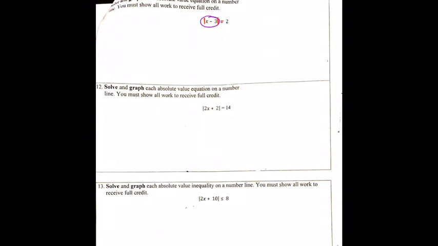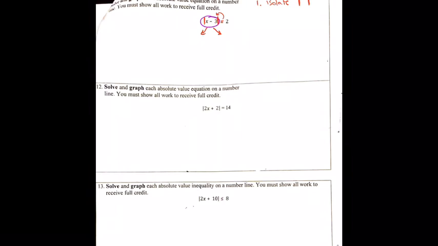So here's my equal sign. On the left side of the equal sign, I have only the absolute value expression, so it's already isolated. So number 1, isolate the absolute value expression.